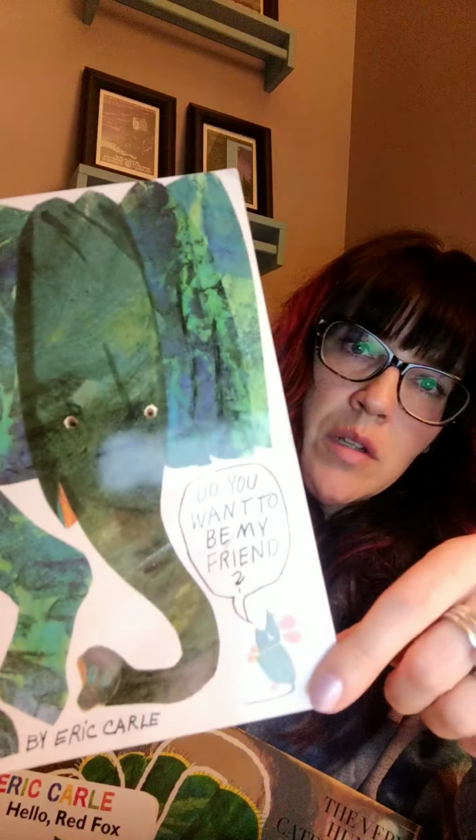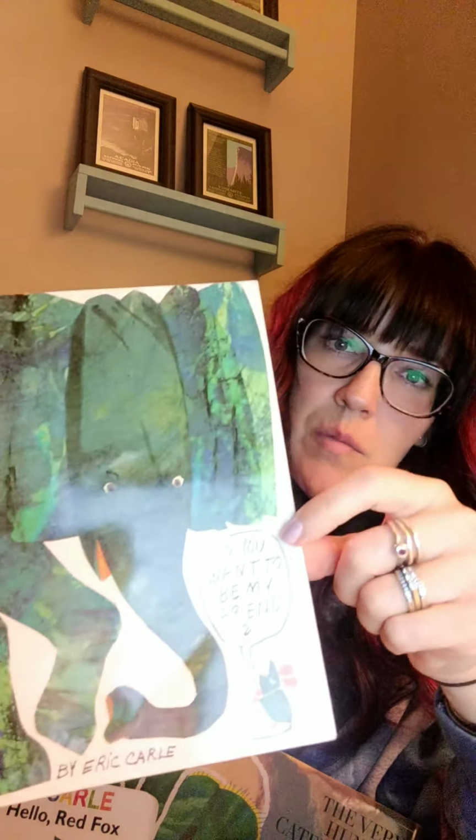Speech bubbles. A lot of you know what speech bubbles are, but if you're not familiar with them, this is an example. You can see it: Do you want to be my friend? We have the mouse who's speaking. Specifically in this story, Do You Want to Be My Friend, he does use speech bubbles.